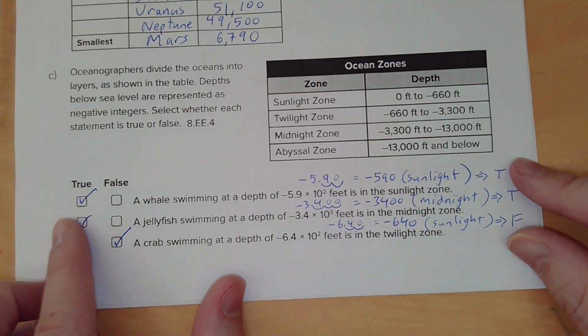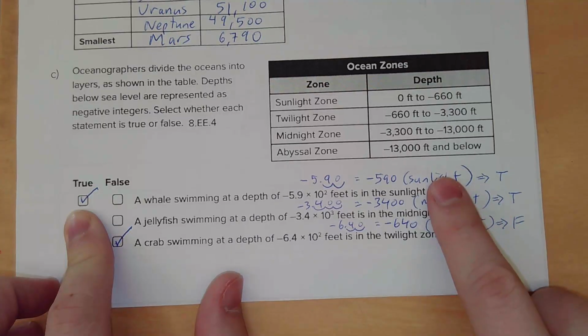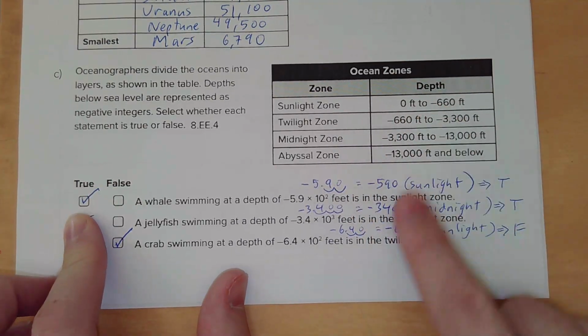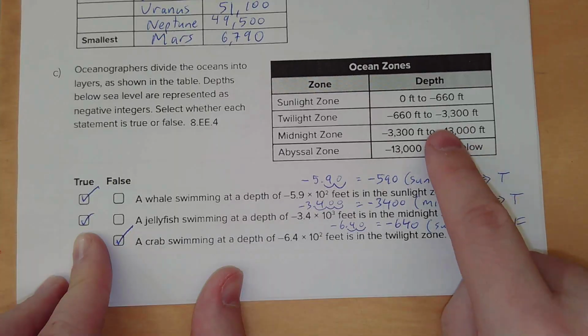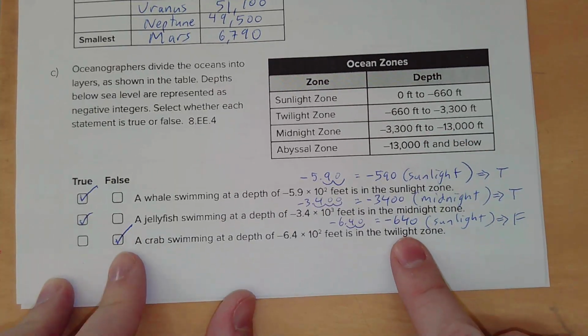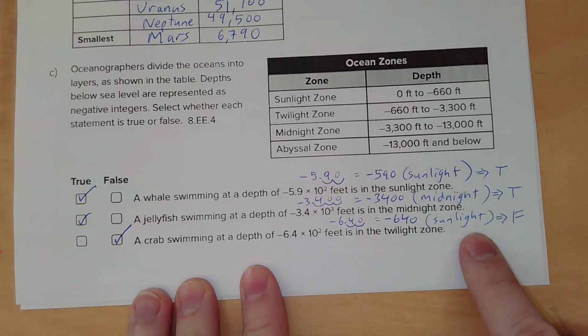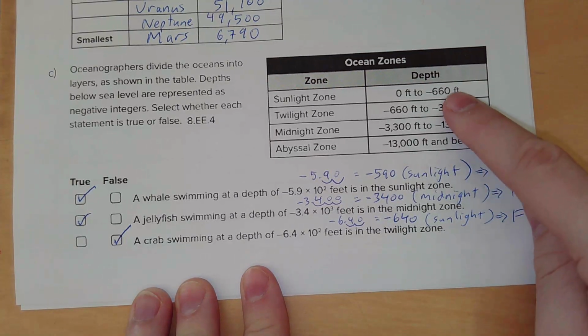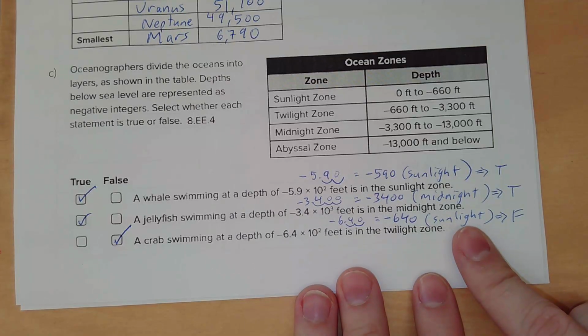So for the first one, it was true. It was in the sunlight zone. This one was true. It was in the midnight zone. And the last one was false because it should have been the sunlight zone.